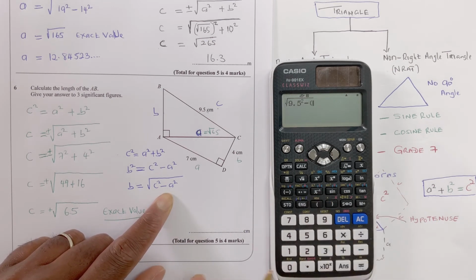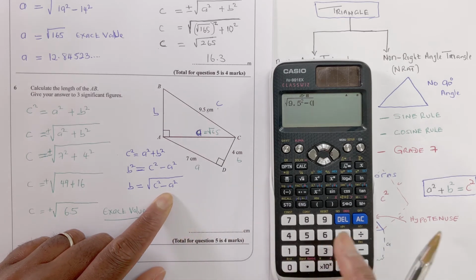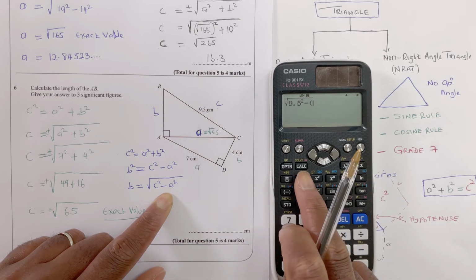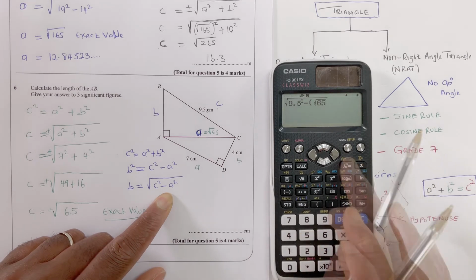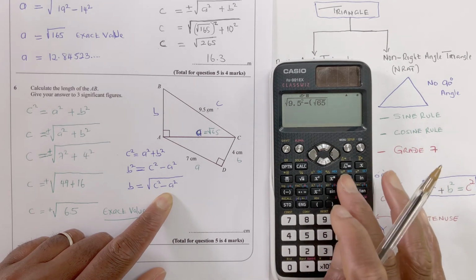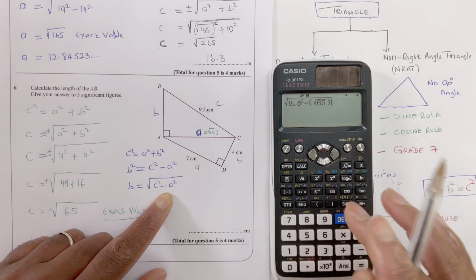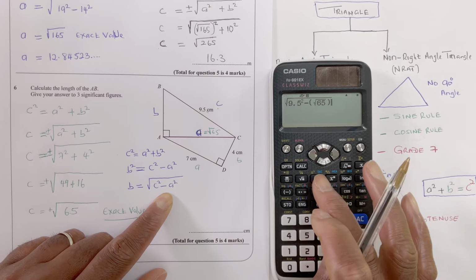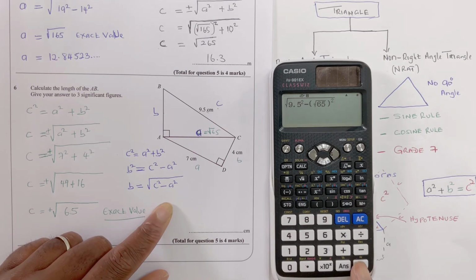So open bracket first, because I've got my A to be root 65. So you press root 65, move your cursor to the right, close the bracket. This is where mistakes always happen. Then square that. Okay, that's perfect. And then you press equals.